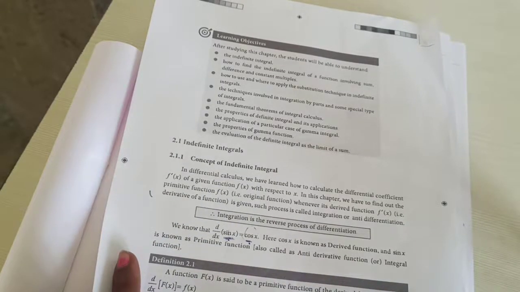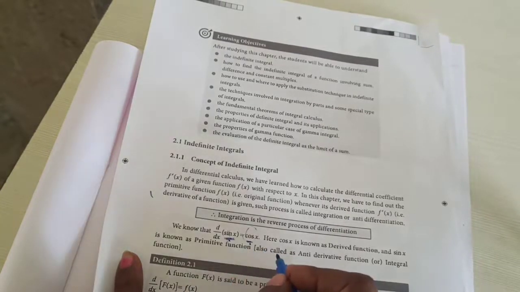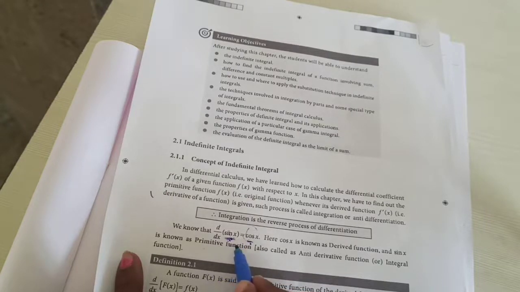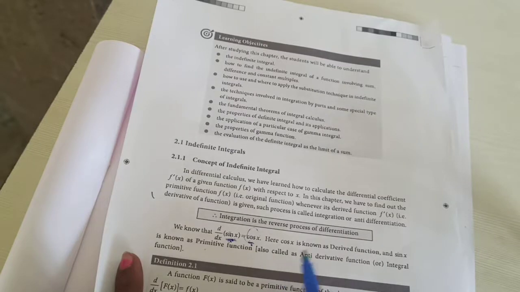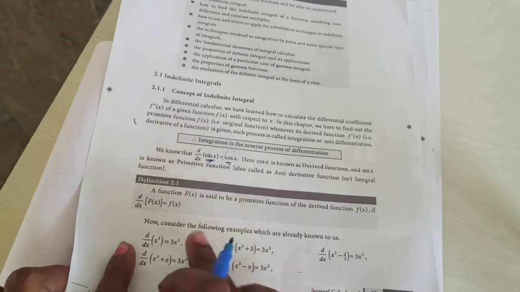This is the concept of indefinite integral. So integration is nothing but the reverse process of differentiation. Just as an example, d by dx of sin x is equal to cos x. Is it right? So here sin x is the primitive function, cos x is the derived function. So what are the other names for this primitive function? Antiderivative function or integral function.